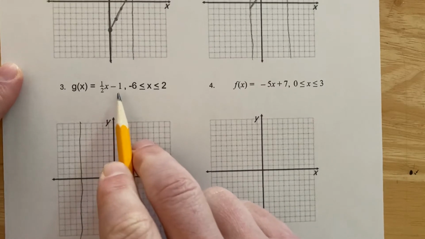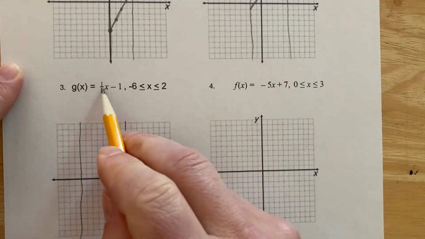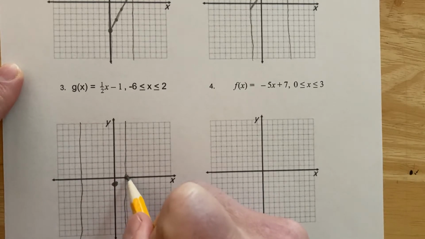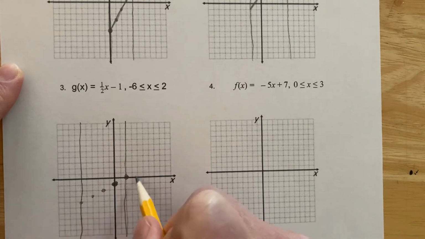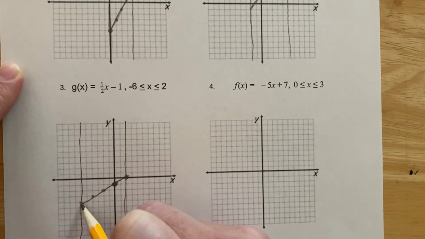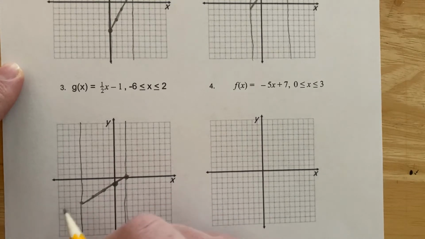Okay. This one starts at -1, so make a dot at -1, and from there we go up 1 and over 2. We can go down 1, left 2 if we want to finish that idea, but again, we're only drawing the line between the two walls. You don't want to go past it on either side.